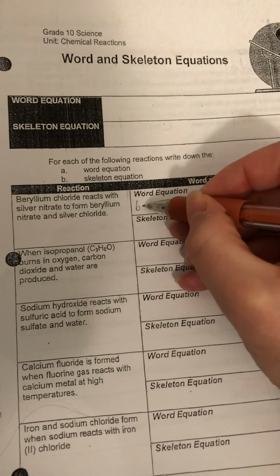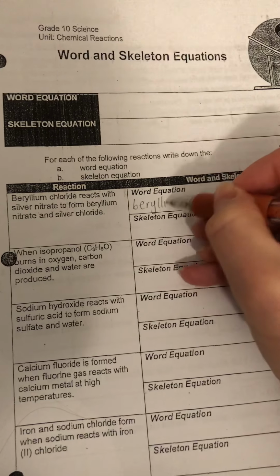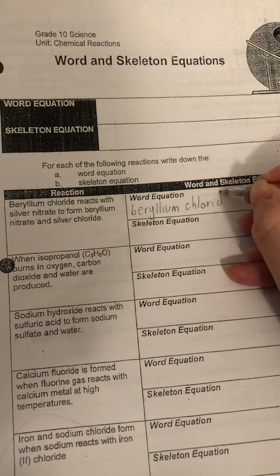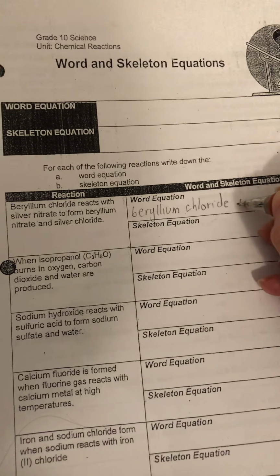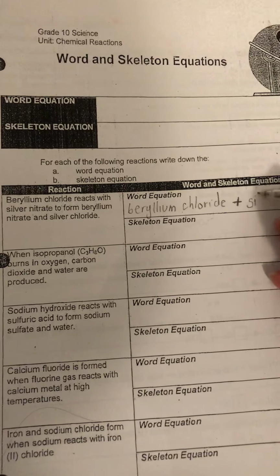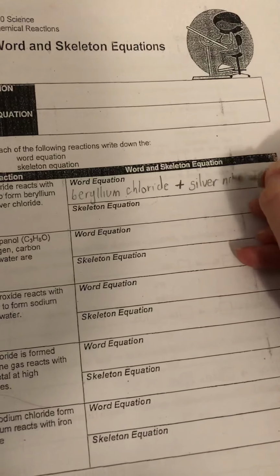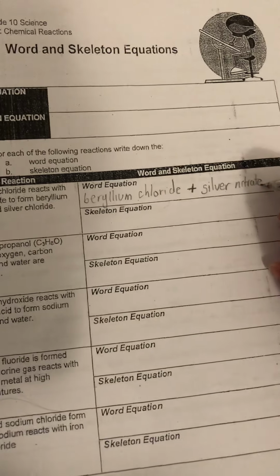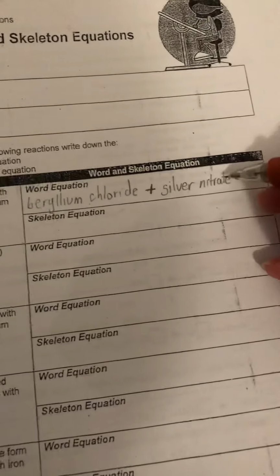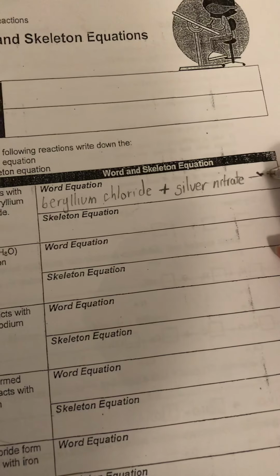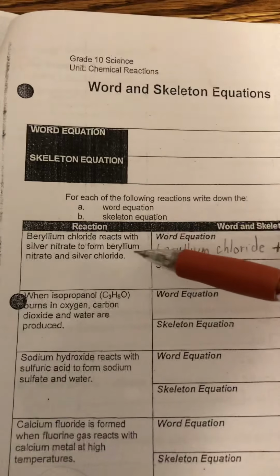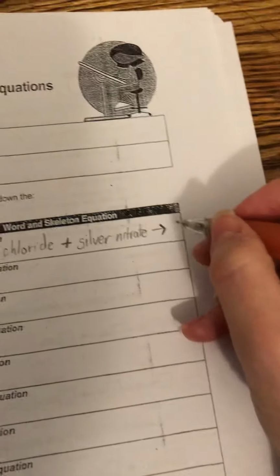So it's beryllium chloride reacts with, we're going to indicate that by a plus, silver nitrate. There's not a lot of room in this, but to form, that we're going to indicate by an arrow. So this means yields, forms, produces. Beryllium nitrate and silver chloride.